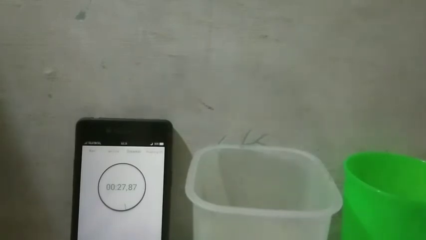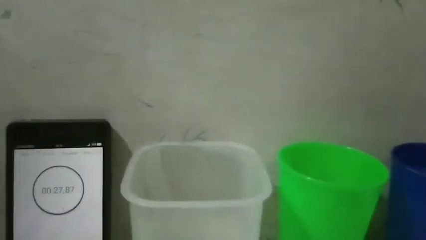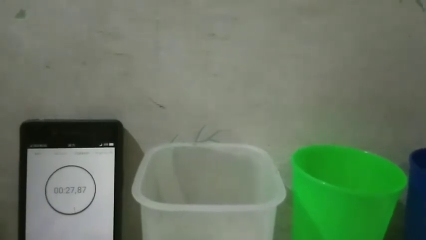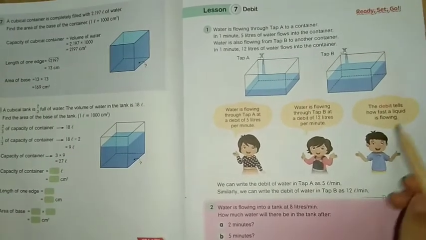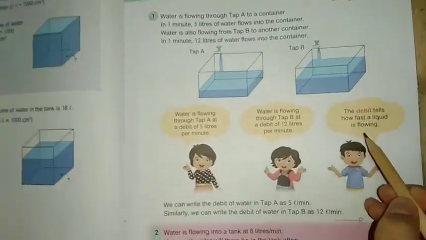Based on the experiment just now, which one do you think flows faster? The green or the blue one? We can conclude that the water from the blue cup flows faster than the water from the green cup. It means the water from the blue cup has more debit than the water from the green cup. When we talk about debit, we talk about how fast a liquid is flowing.